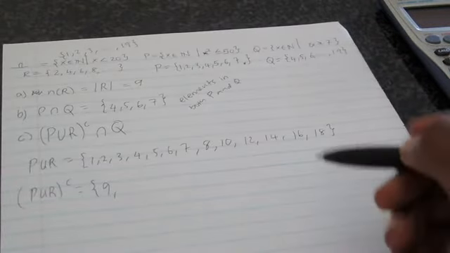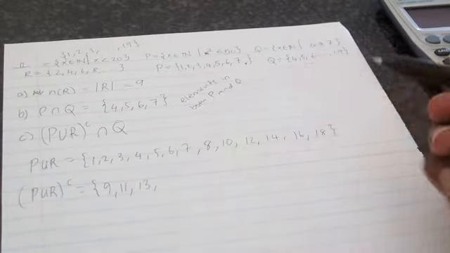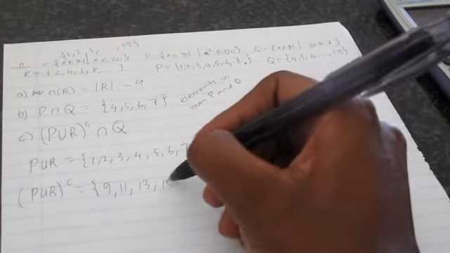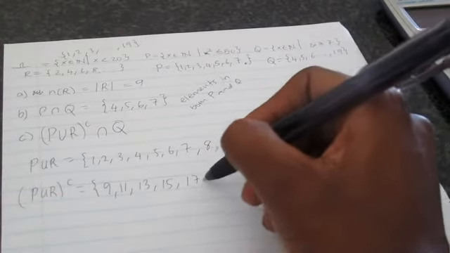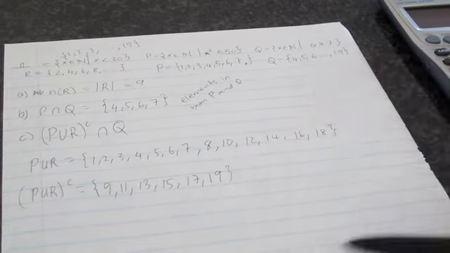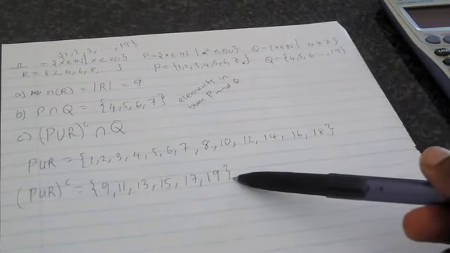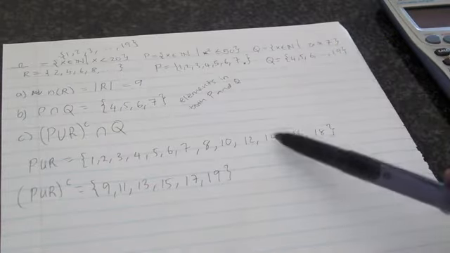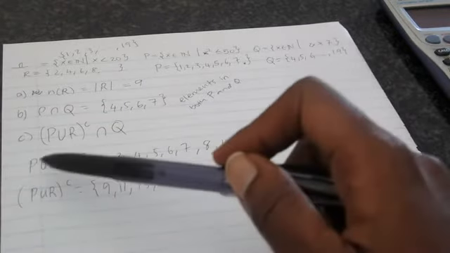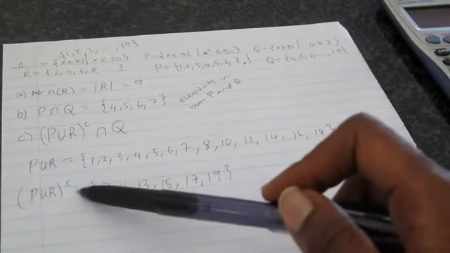Then I have 11. Then I have 13. 14 is there. 15 is not. 16 is there, so I don't put it there. Then I have 17 and 19. These are the elements that are in my universal set but are not inside P union R. That is what complement means.